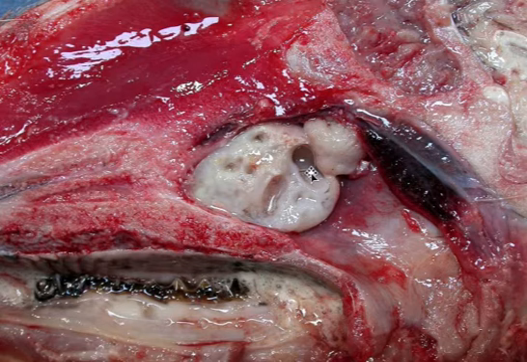There are a number of studies which have shown that they are transmissible, at least in sheep, in which young animals are infected.